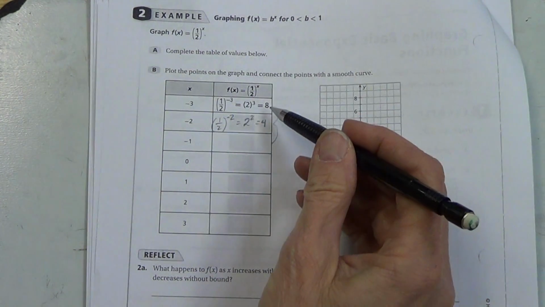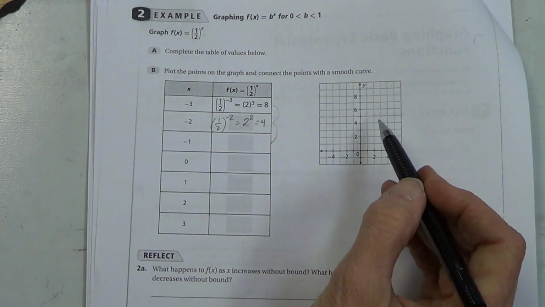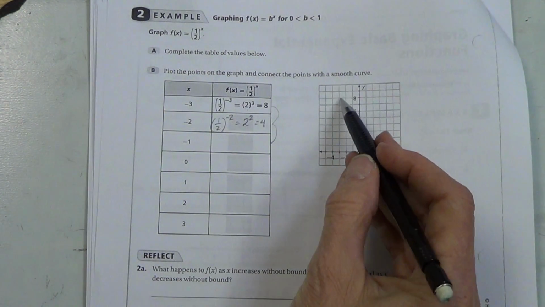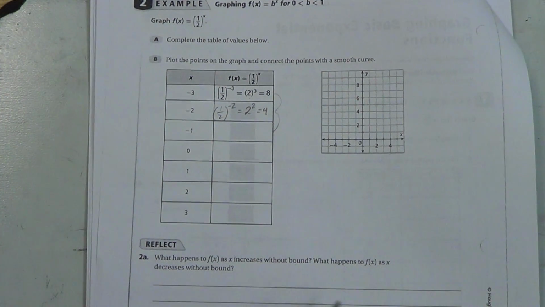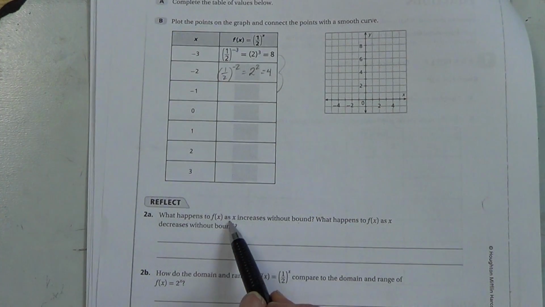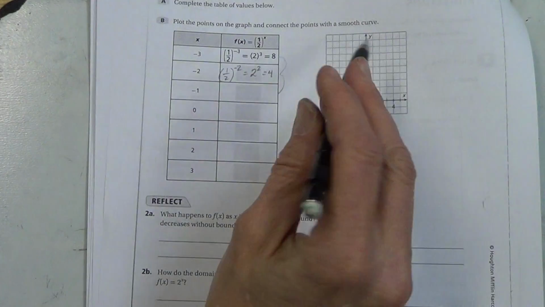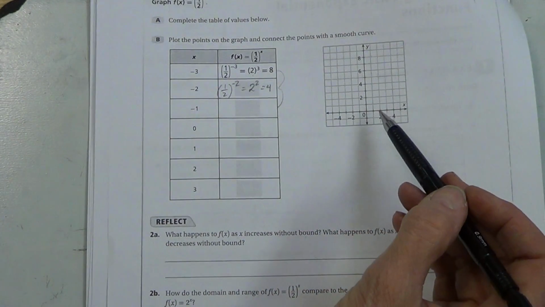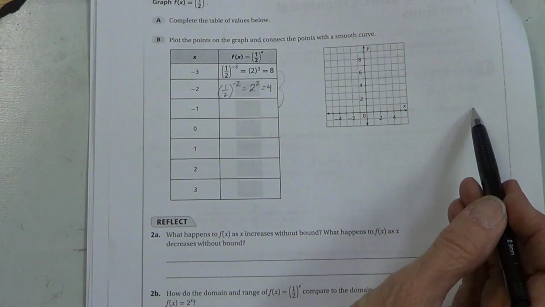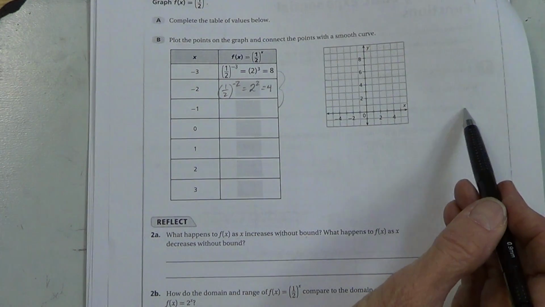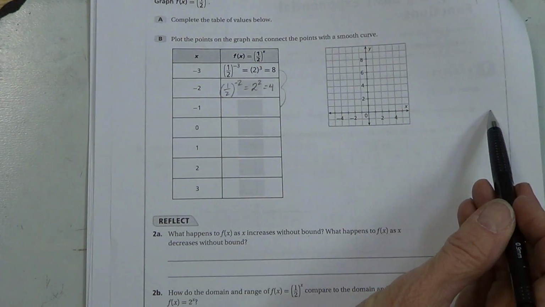Go ahead and calculate those inputs. You should end up with a nice gentle curve. This time, the curve's going to go this way. And now it asks, what happens to the f of x as x increases without bound? As x goes this way and your curve's coming down, you're going to end up with that curve coming ever so close to 0. It approaches 0 as the x goes without bound to infinity.